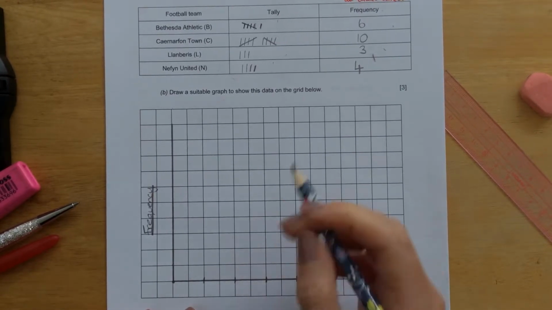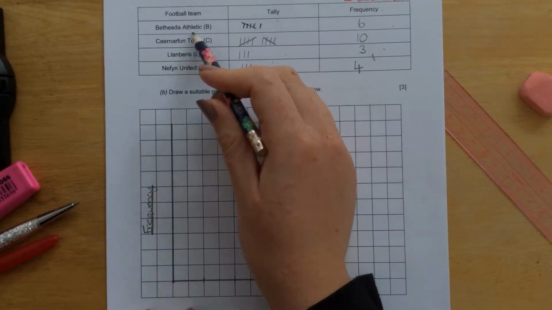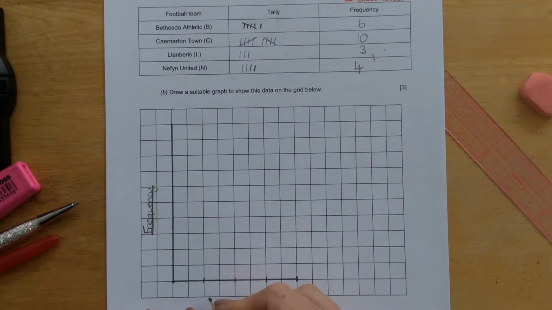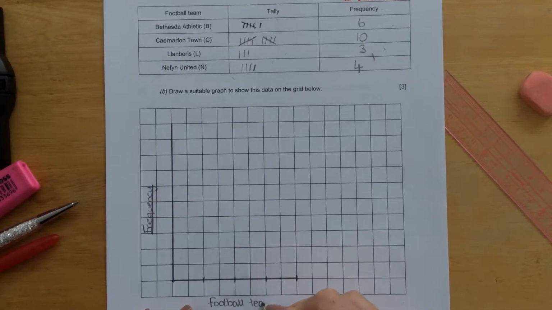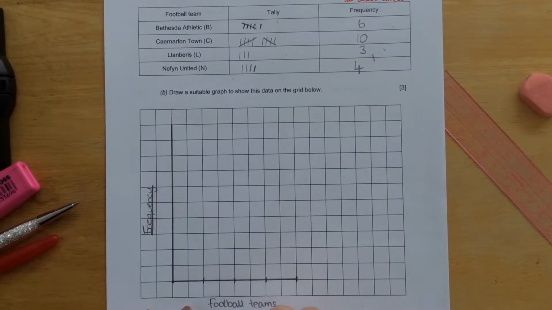The bottom is where my football teams are going to go. Okay, so I'm going to label that axis. Football teams.